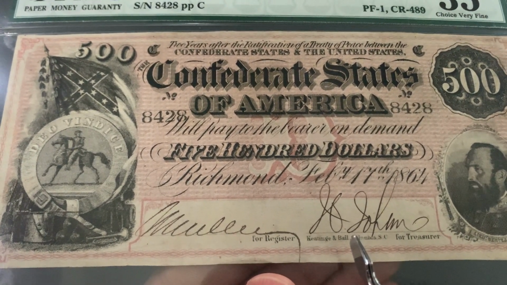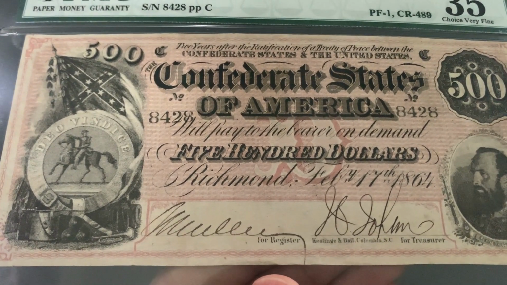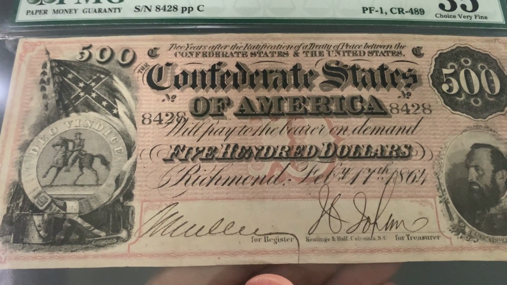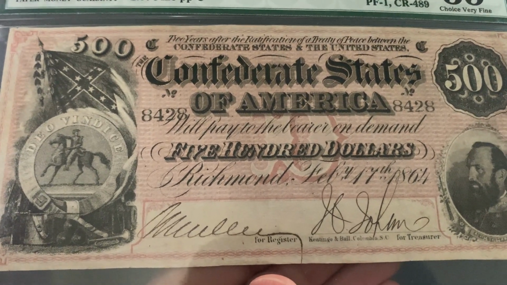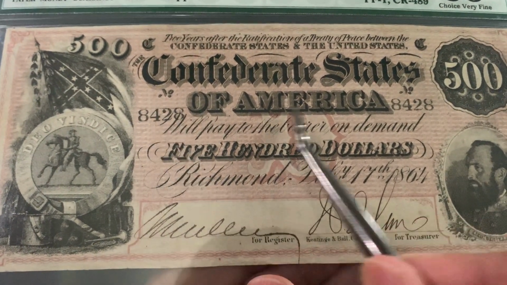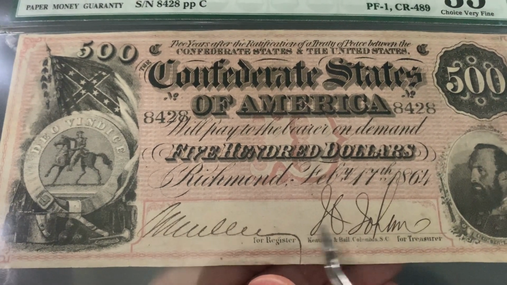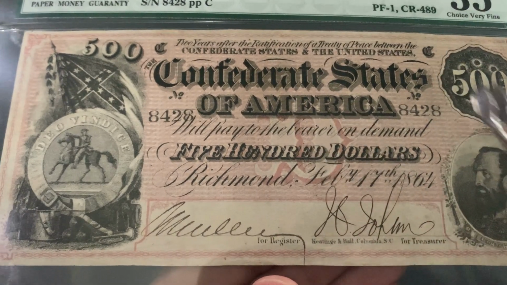So what the Treasury Department would do is they would hire clerks. And I think over the period of 4 years, they hired around 300 clerks or more, whose job was to hand stamp each banknote, hand sign the banknote, and then cut the banknote.